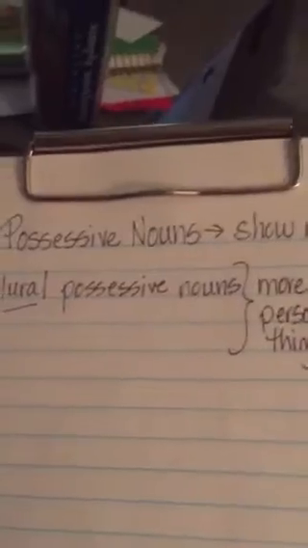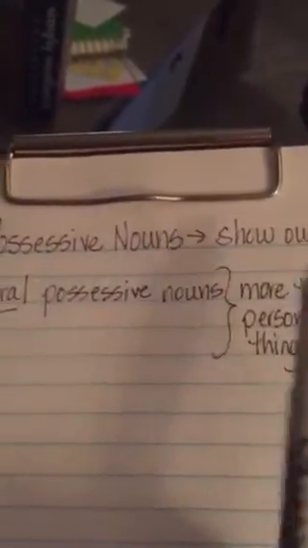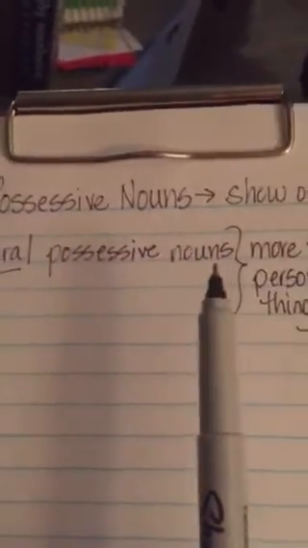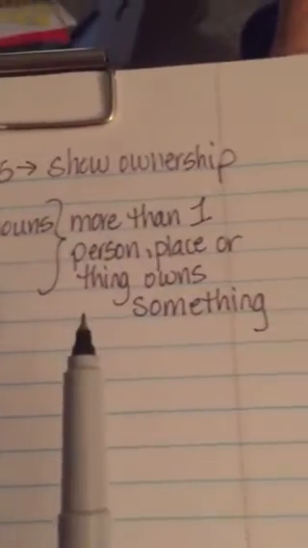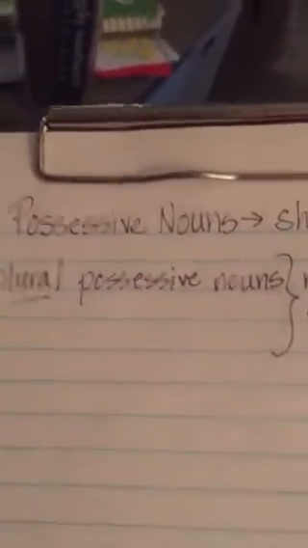Continuing with possessive nouns. If you remember, possessive nouns show ownership because they have the base word possess. So a possessive noun definitely shows ownership. Plural possessive nouns would be more than one person, place, or thing that owns something. So that would be plural possessive nouns.